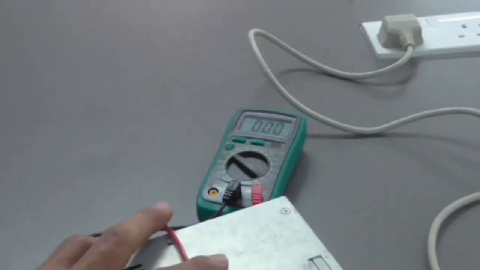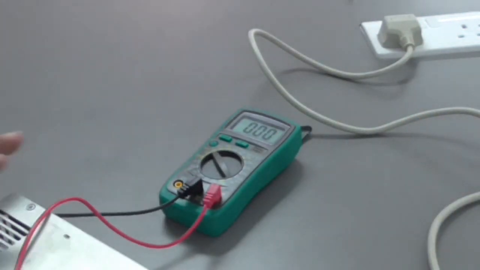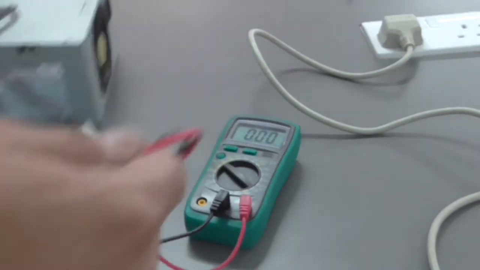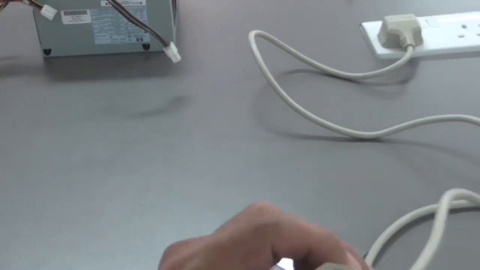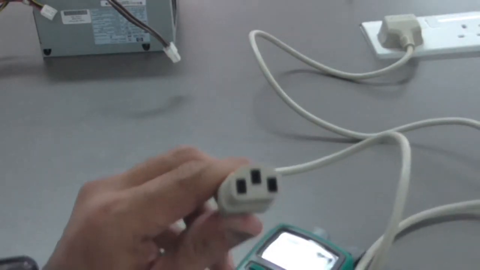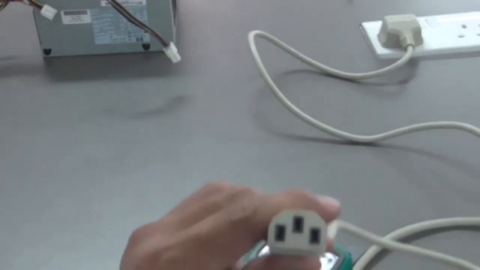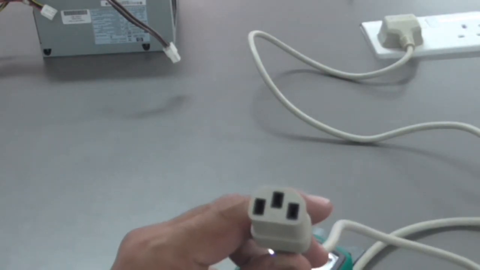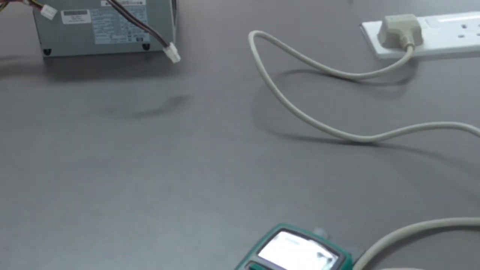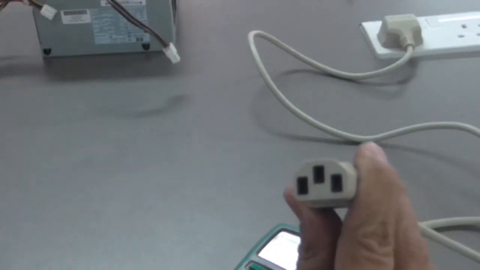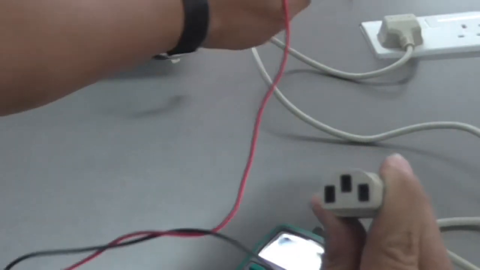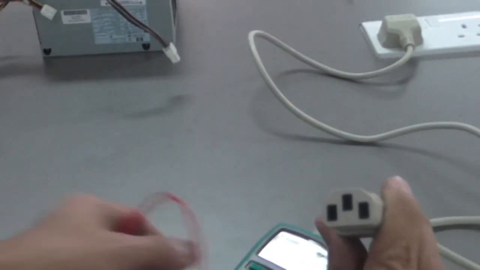As you can see, this cable, make sure that safety must be observed because this is AC power. You might get an electric shock in terms of this one. So I want to measure the current or the voltage running towards this outlet.